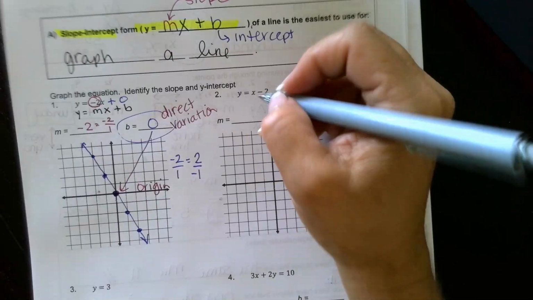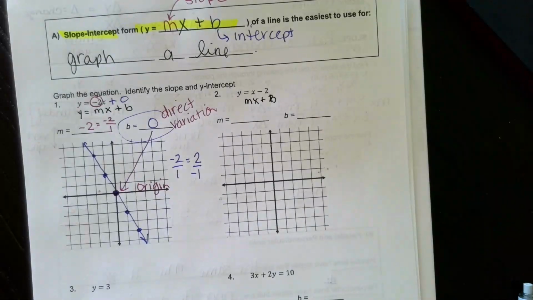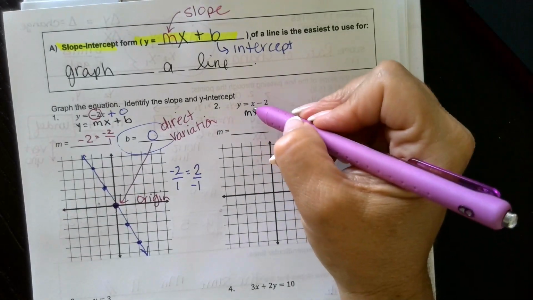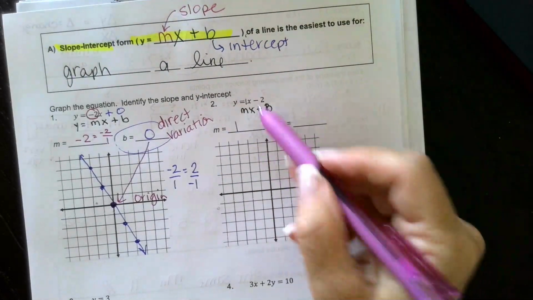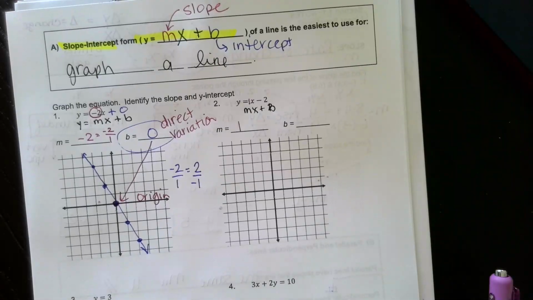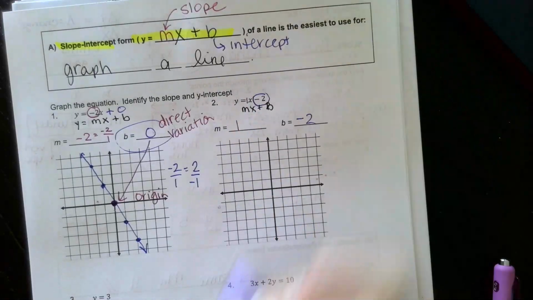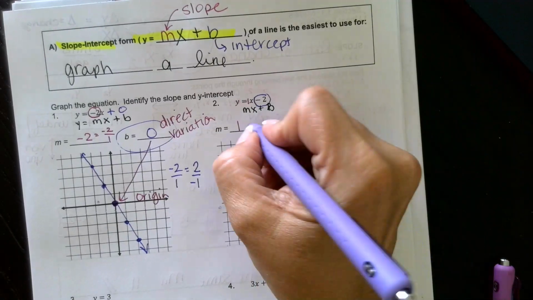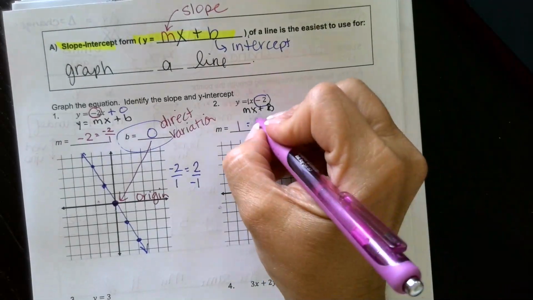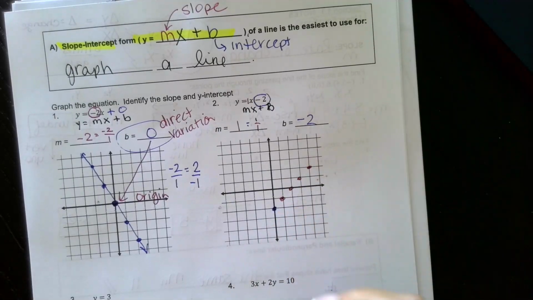Okay, so this next one, I have y equals mx plus b. Here, we don't have anything connected to the x, so my slope here is an implied 1, because really we do. If we didn't have anything there, then we wouldn't even have an x. And then my b value here is going to be -2, so the b is everything that's on the back side. Okay, so with this one, I'm going to start at -2, and then my slope is 1, which is the same as 1/1. So up 1, right 1. So my line looks like this.